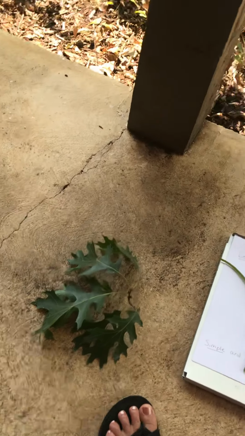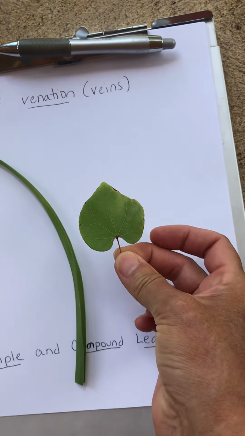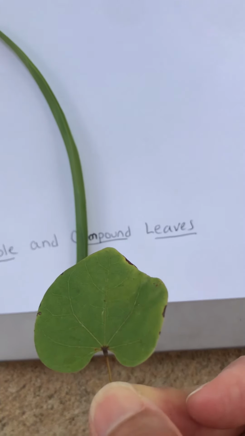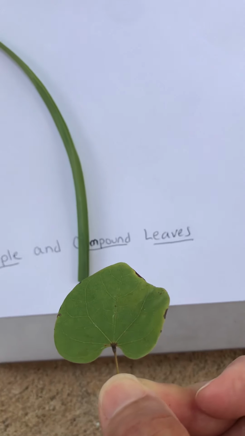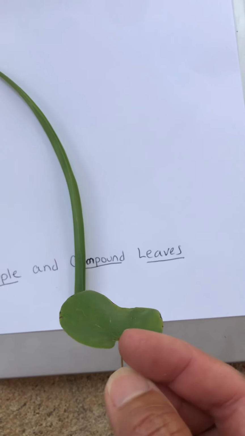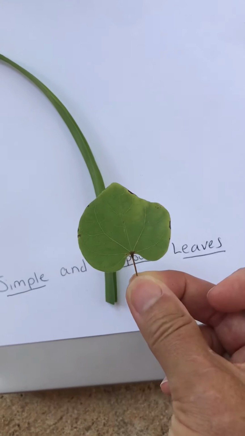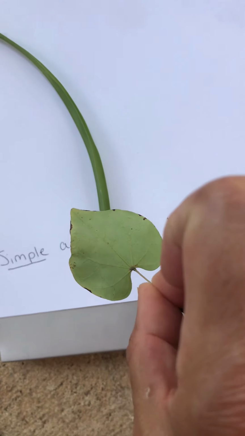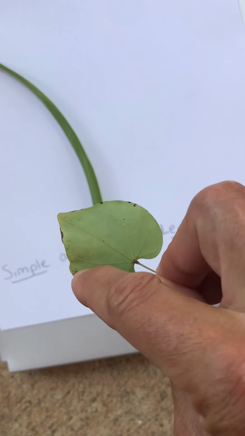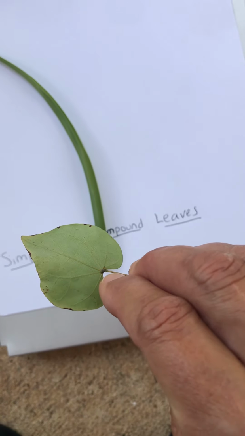Then you see some veins of leaves that are palmate. Let's see if I can get that good. And that just means all the veins, they're not parallel. They are still netted, but they meet at a single point down here, almost like the palm of your hand. I'm not sure if you can see that very good. There you go, maybe you can see that better. Where all those veins are coming down and they're meeting at one point down at the bottom of that leaf. So that would be palmate.